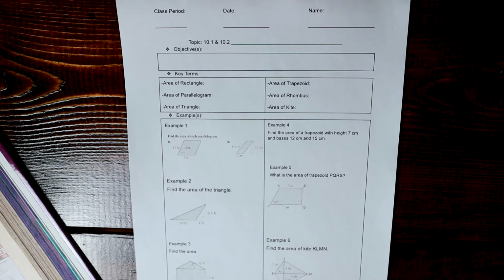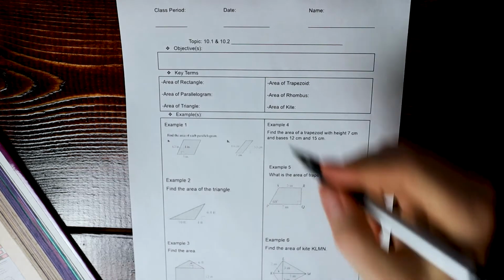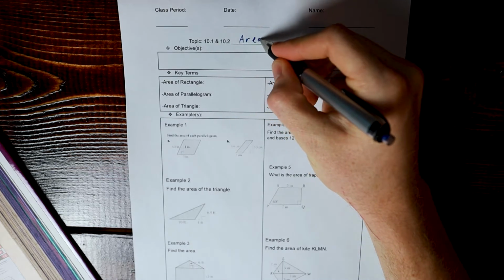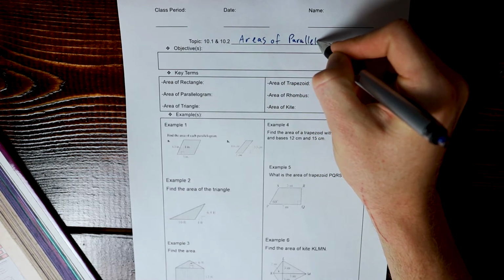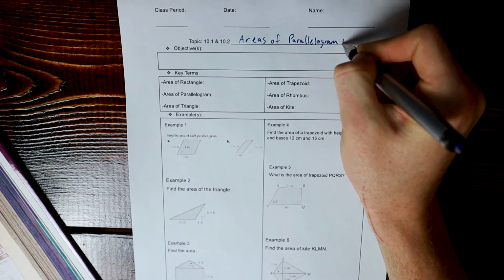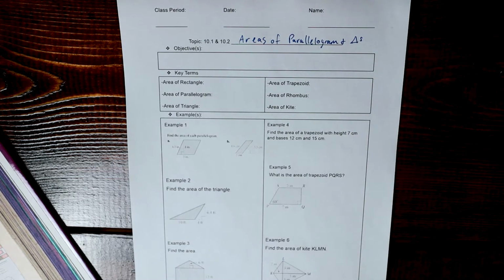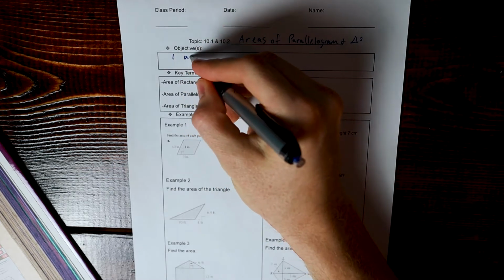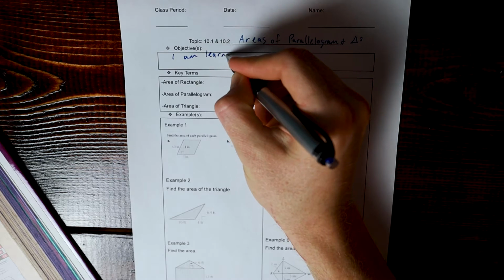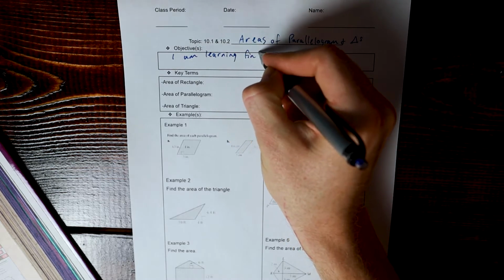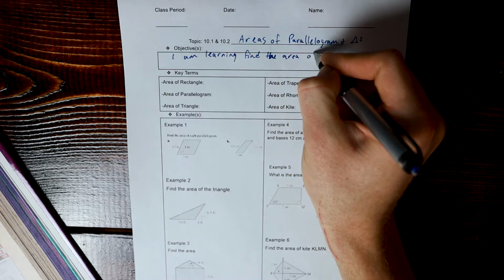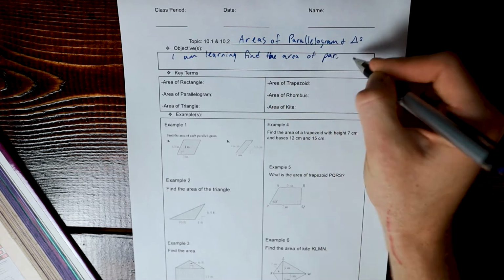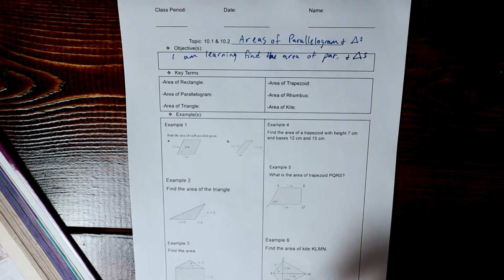It's the only one that we're doing with this assignment. It is areas of parallelograms and triangles. Your learning objective is: I am learning to find the area of parallelograms, we'll abbreviate here, and triangles.